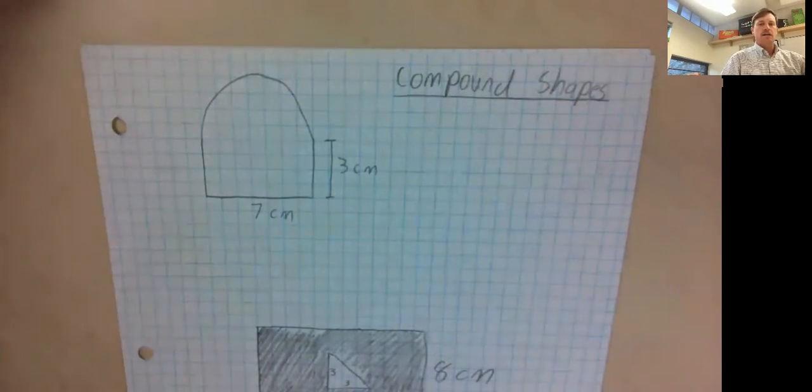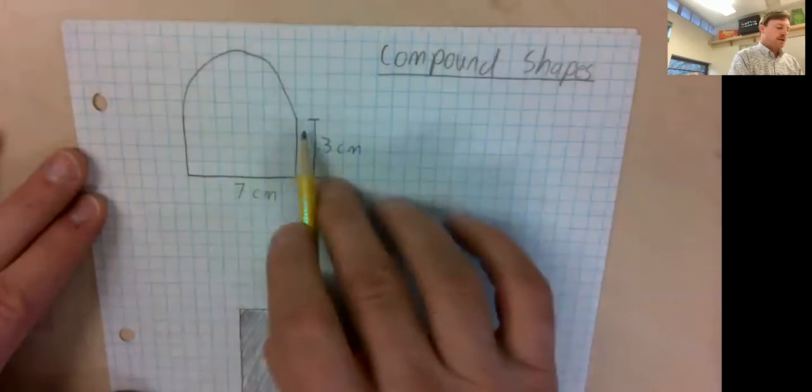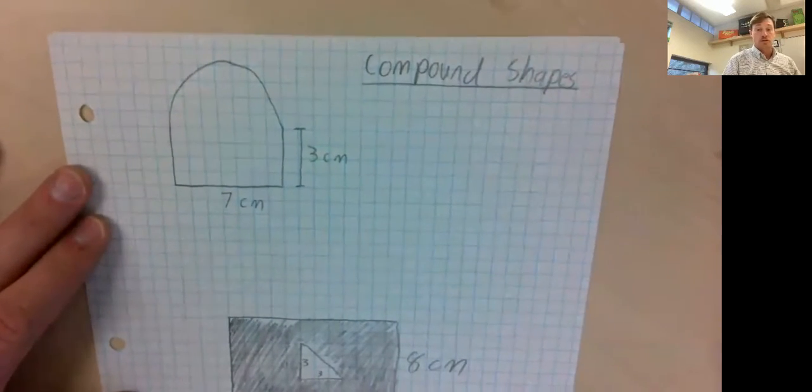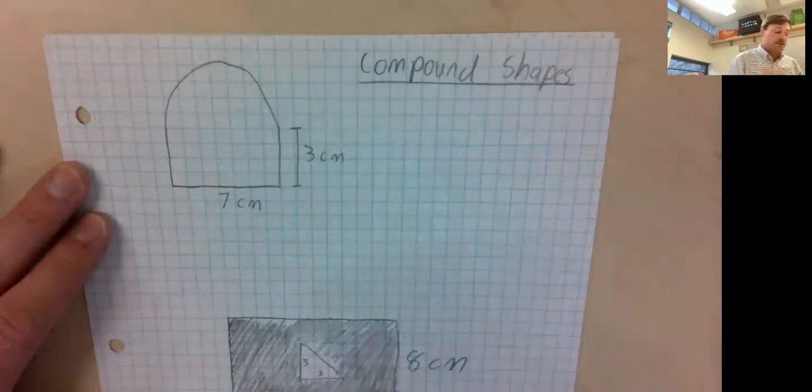What I've got here, we've been used to seeing rectangles with some triangles on top. But now we're going to introduce circles. And luckily for us, it's basically the same strategy, the same format, just we need to do it with a circle as opposed to a triangle.